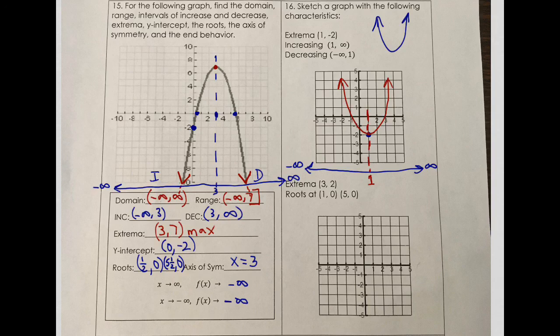So from negative infinity to 1, it is decreasing, as you can see there, because we're looking from left to right. And then when you get here, it says from 1 going towards infinity, you're increasing, and you can see you're going up. All right, let's do the last one down there, guys.